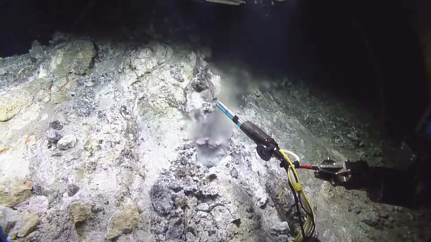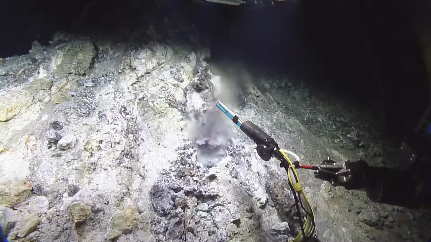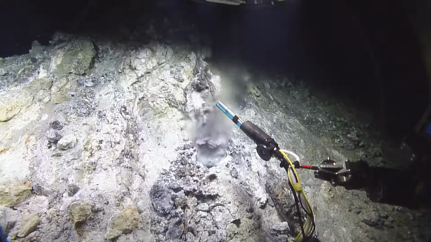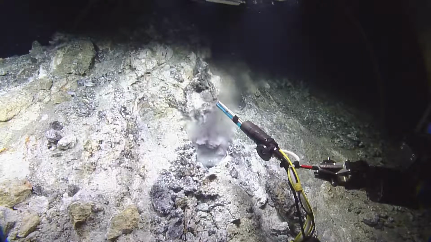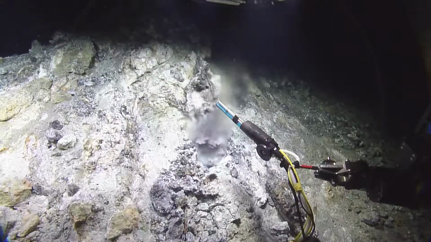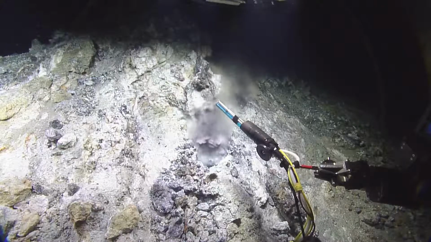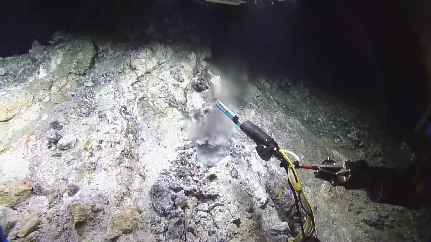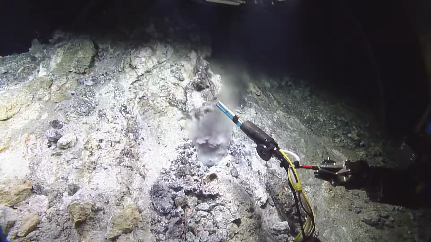So the fluid coming out of these vents is not technically seawater. It's fluid that's driven down into the depths and actually acted upon with a lot of heat, which is why we're seeing higher temperatures coming out of these vents. So the chemistries will be a lot different than the chemistries in the surrounding seawater.